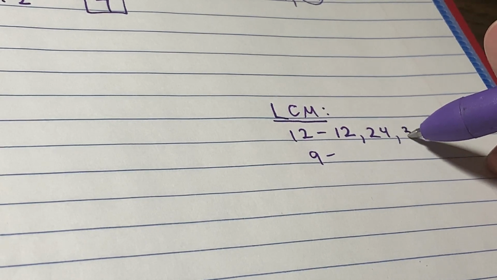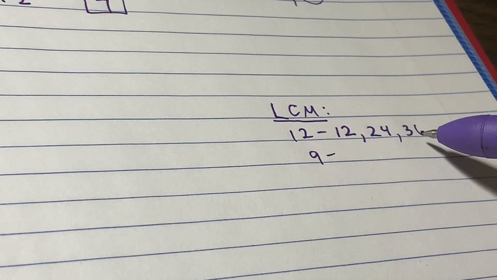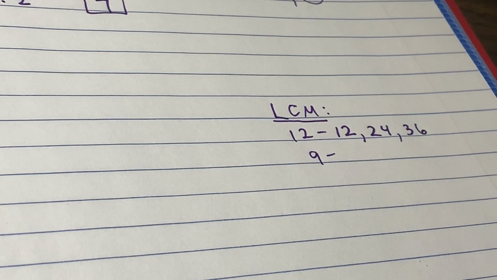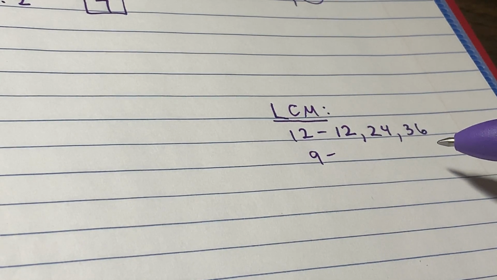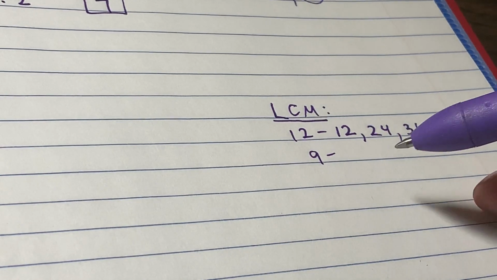Okay, very good. 36. Is 36 in the 9 times table? Don't tell me you're not sure. You know your 9 times table, right? You've been studying, yes? Okay, so you are sure. Tell me, is it? Okay, yes, it is. You're right. It is, isn't it?